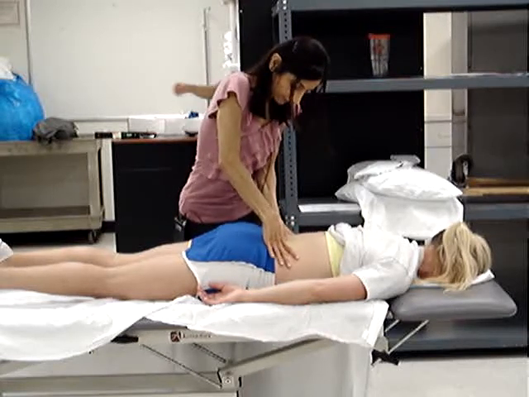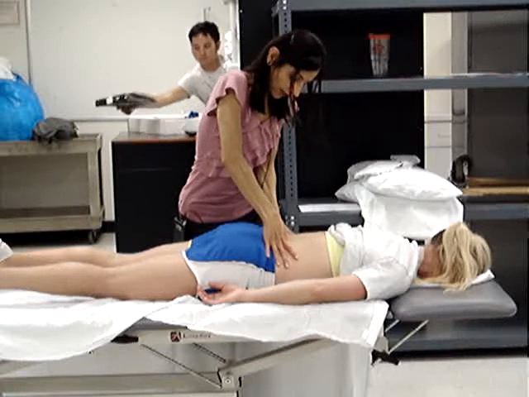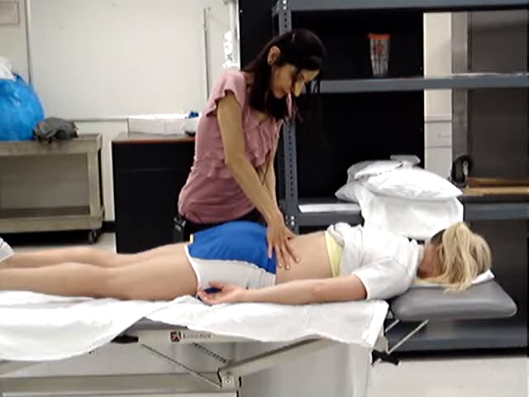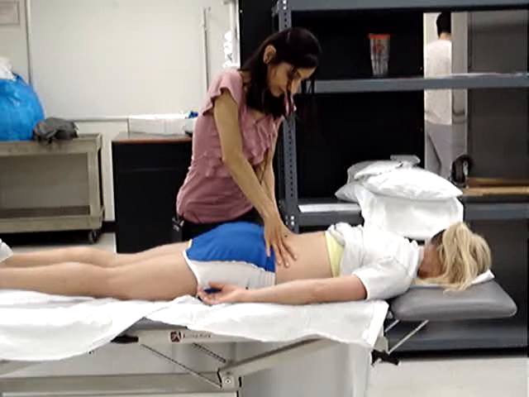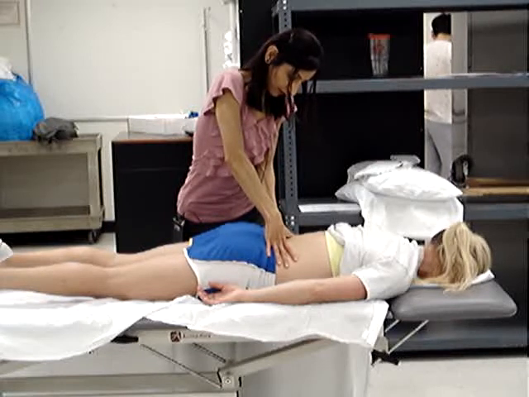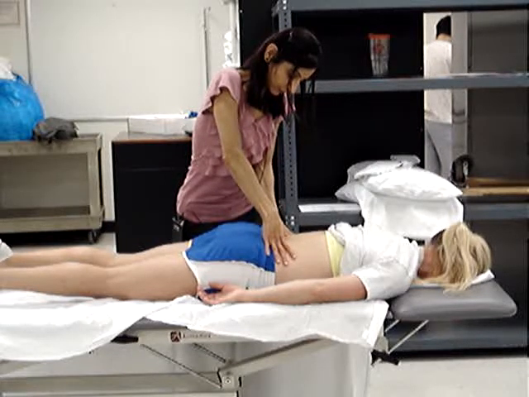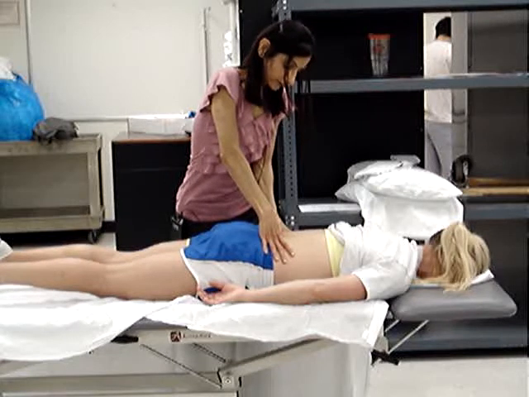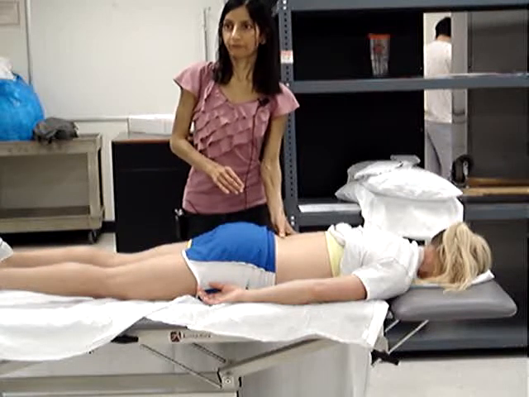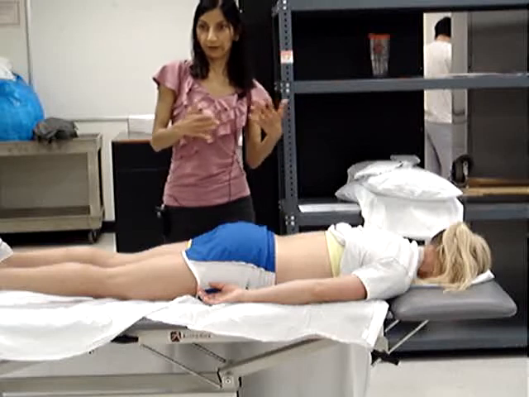Let's find L5, and have you anteriorly tilt just a little bit, okay, and relax. That was a little too much. Go slow, okay, and come back up, and do a posterior tilt, and relax, and you can feel that under your thumb. So that's how you would want to palpate.